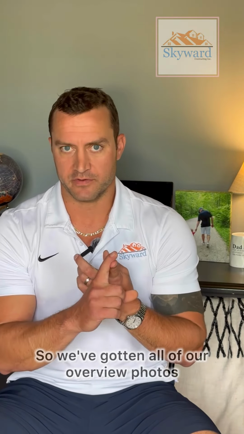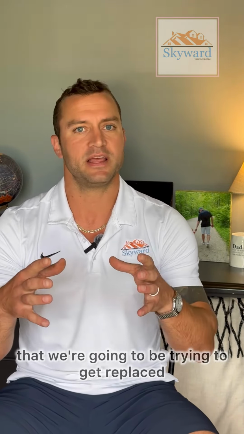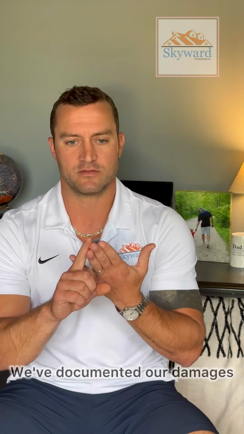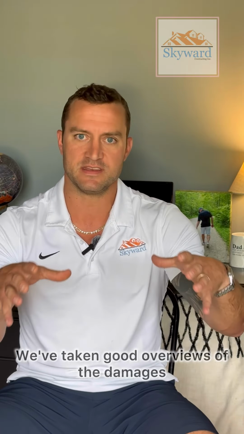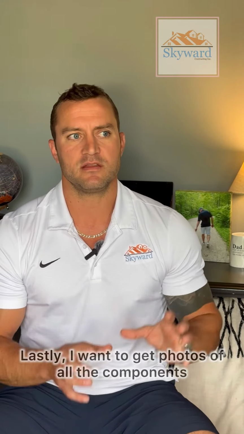So we've gotten all of our overview photos. We have documented the condition of the property itself, not just the areas that we're going to be trying to get replaced, but also the condition of the entire surrounding property. We've documented our damages. We've taken good overviews of the damages and also close-ups so we know exactly where they are. Lastly, I want to get photos of all the components on the property.